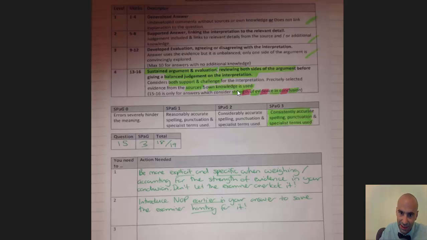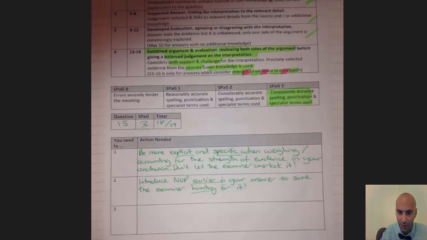For 15 and 16, they need to consider the strength of the evidence in the conclusion. Now, they've done that to an extent. That's why it's chevron there, so it goes sort of green, red, green, red, green, red. They have done that, but that could have been a little bit stronger, in my opinion, in the answer for 16 out of 16. Spelling, punctuation, and grammar is absolutely fine. So I've given them 15 for the question, 3 for spelling, punctuation, and grammar. That is a really, really positive total of 18 out of 19, very impressive.